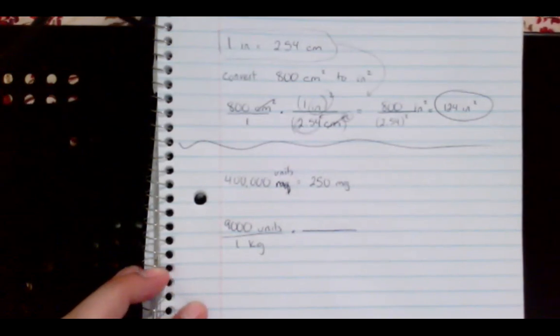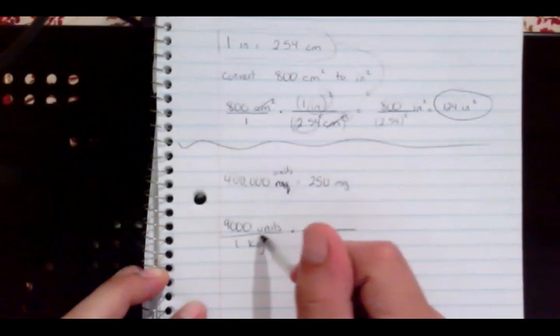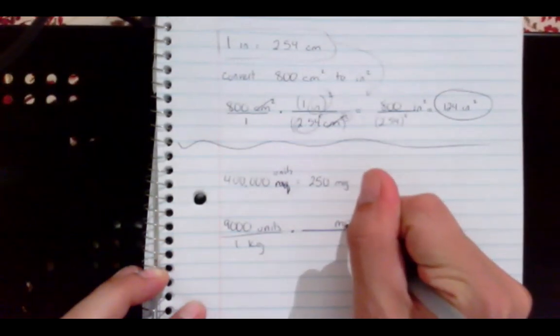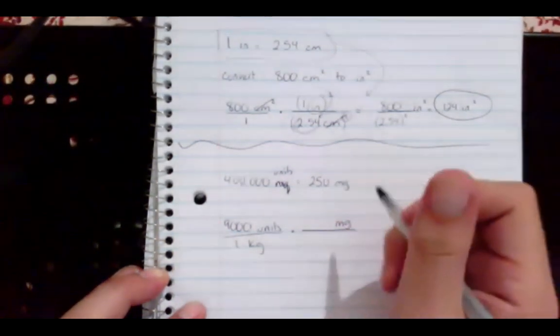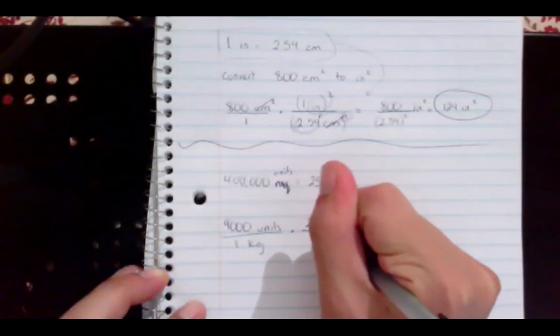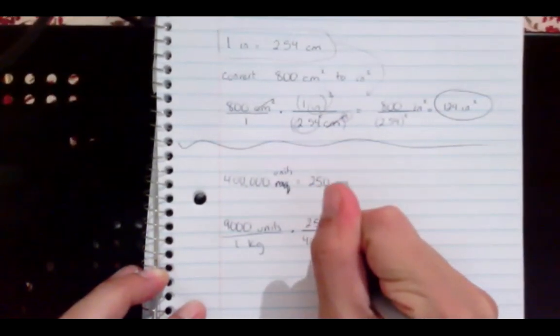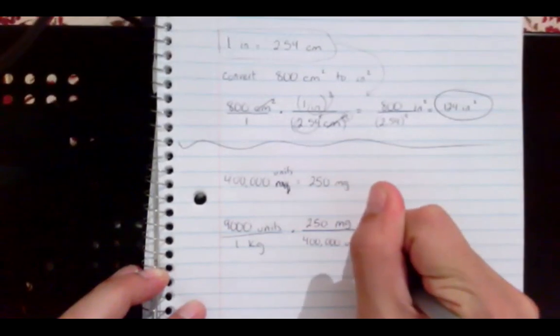Then I'm going to multiply that in order to get the dose, which is milligrams per kilogram. I need to have a relationship between units and milligrams, which I do. I want my units to cancel out, and I want my final answer to have milligrams on top and kilograms on the bottom. So I'm going to write 250 milligrams on top, 400,000 units on the bottom, and that allows my units to cancel out.